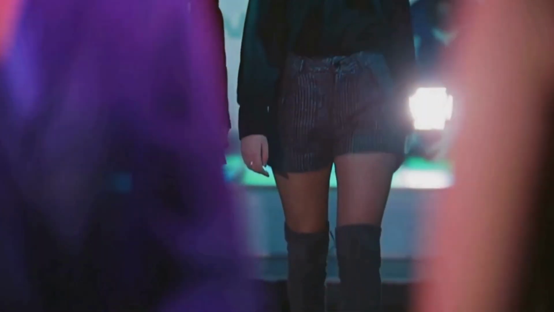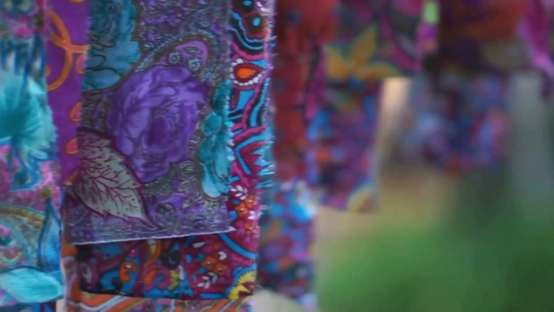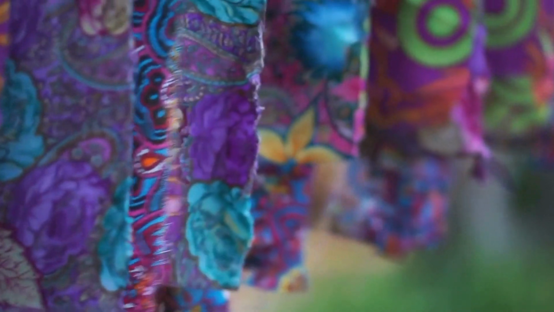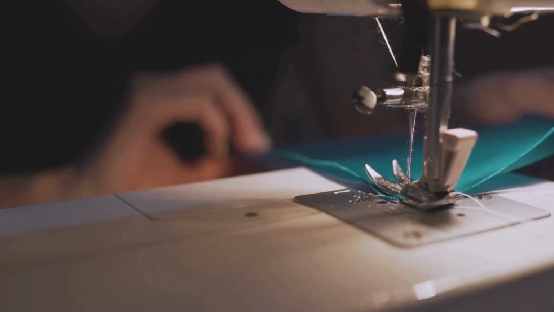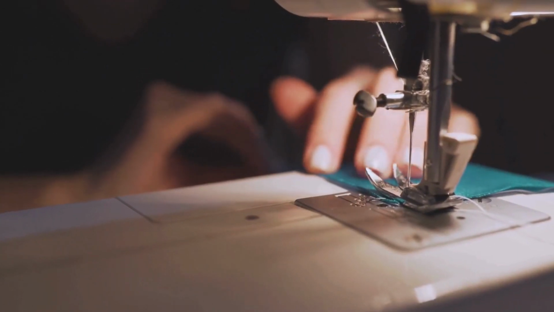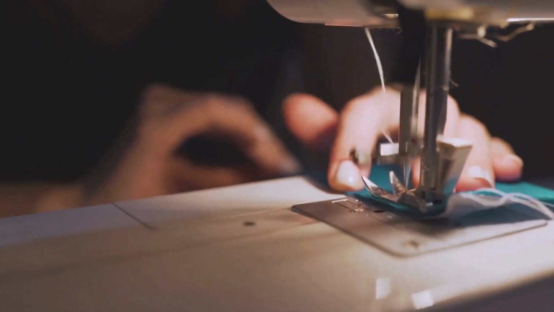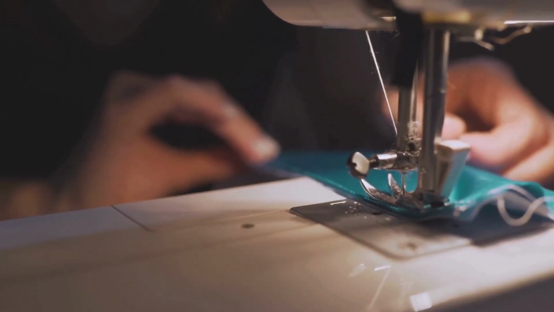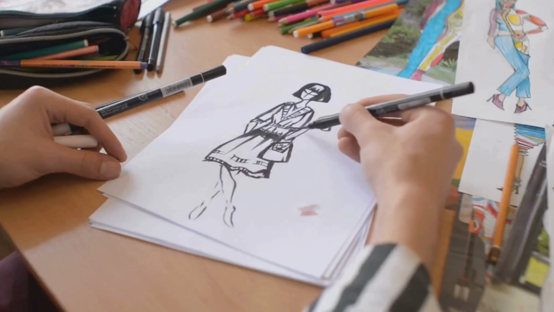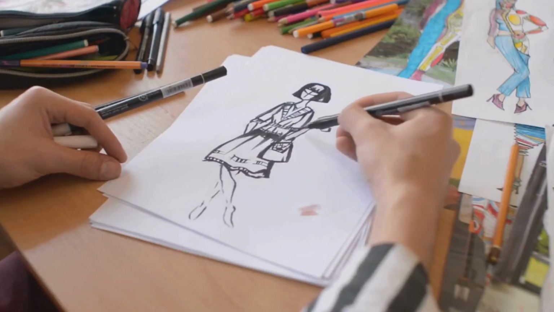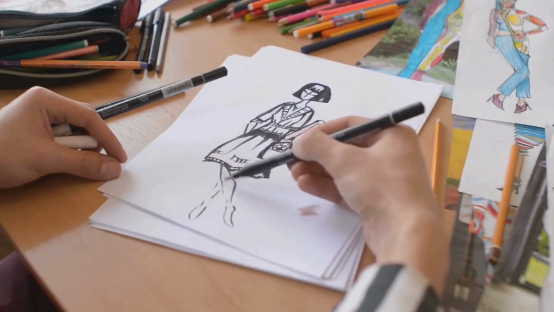Welcome to the heart of Celion Fashion World, where every piece is a labor of love. Our journey begins with the finest fabrics, handpicked for their quality and vibrancy. Our skilled artisans pour their soul into every stitch, ensuring each garment is a masterpiece. From the initial sketch to the final flourish, our design process is a testament to our dedication to excellence.